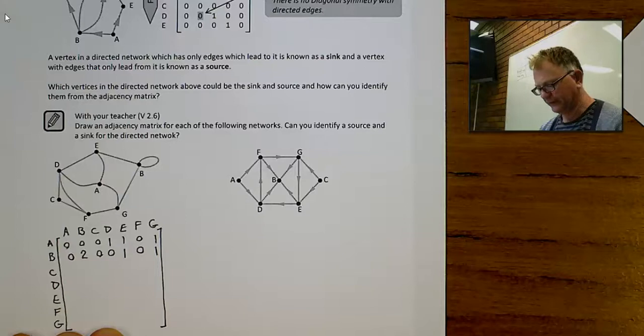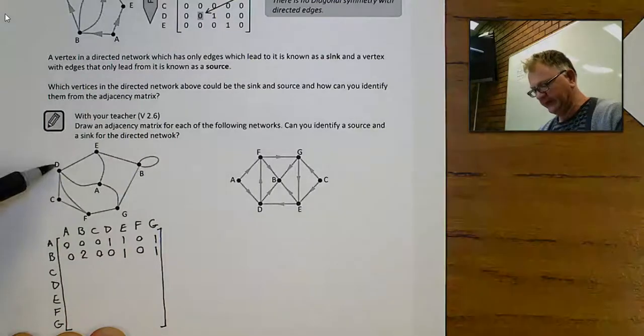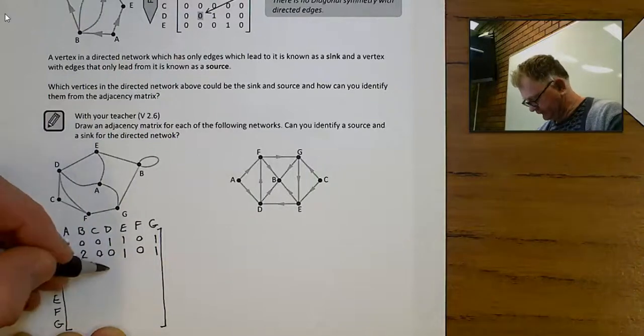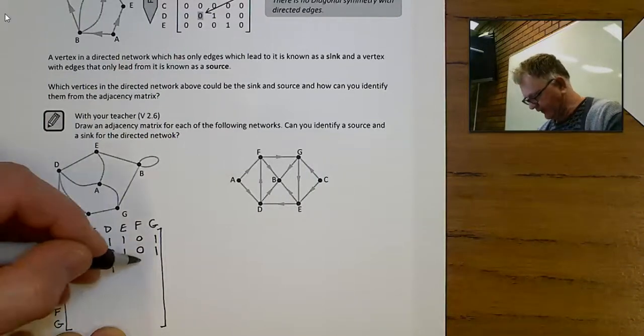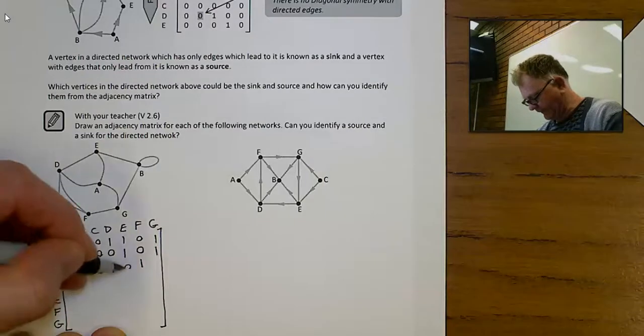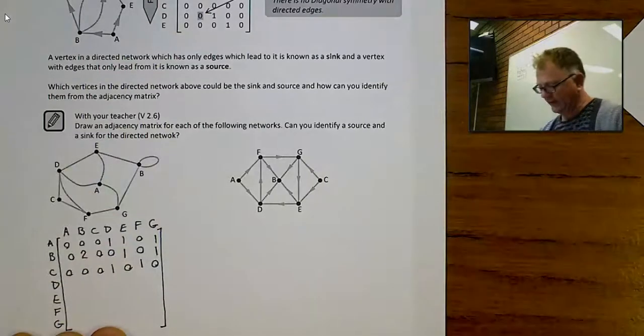What about C? Well, C is connected to D, and it's also connected to F. So from C to D there is a connection. C to F there is a connection, none others. I think you can see how this goes.